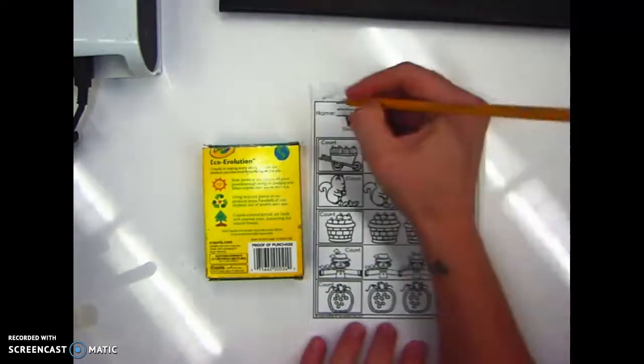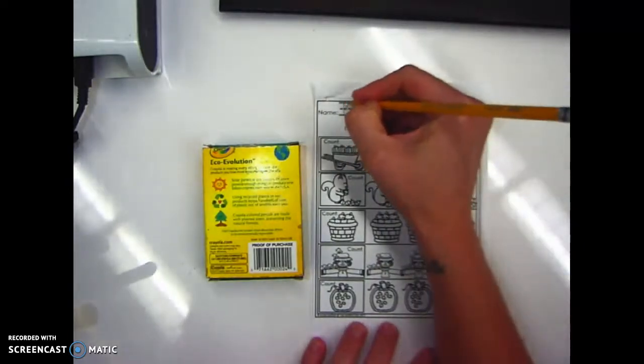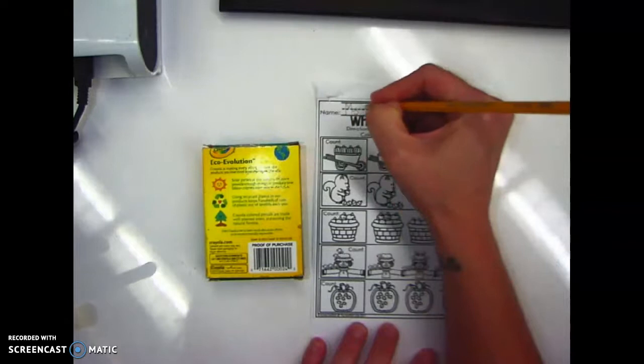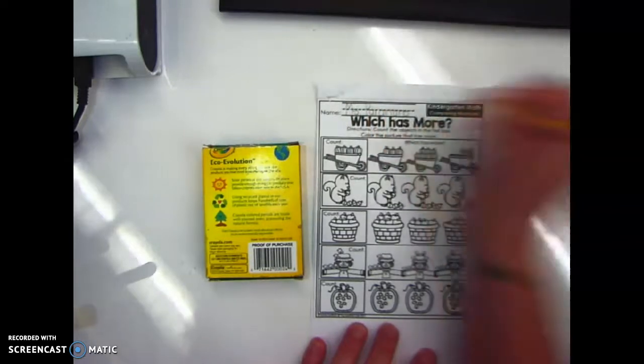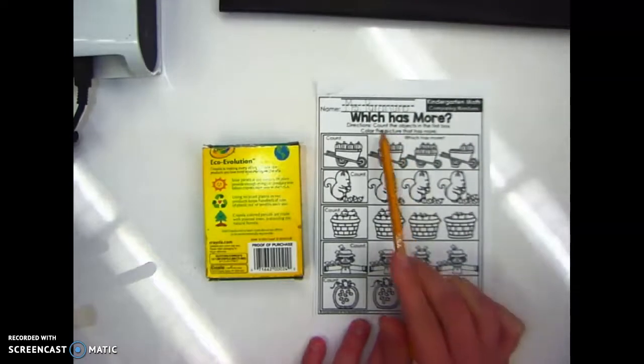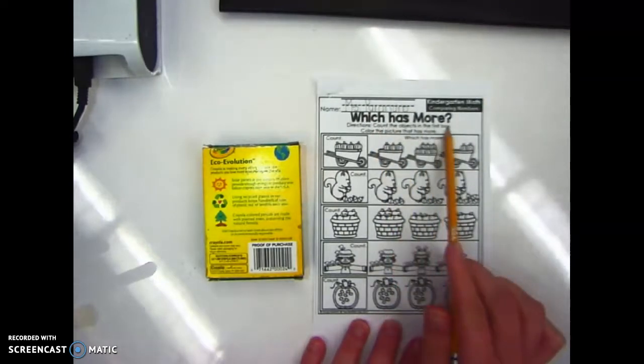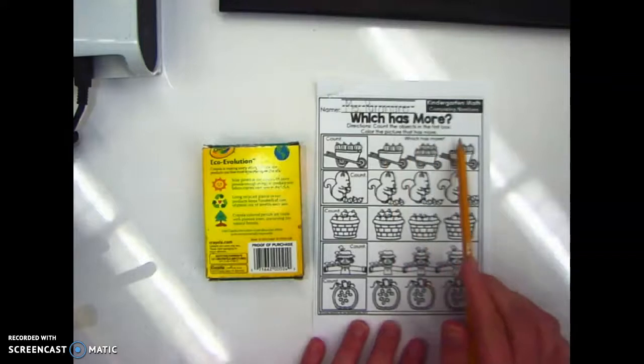Now, I'm going to remember that the first thing I do is always the same. Look at the top and write my name. So I'm going to add my name to the top. Okay. Now again, those directions are count the objects in the first box. Color the picture that has more.